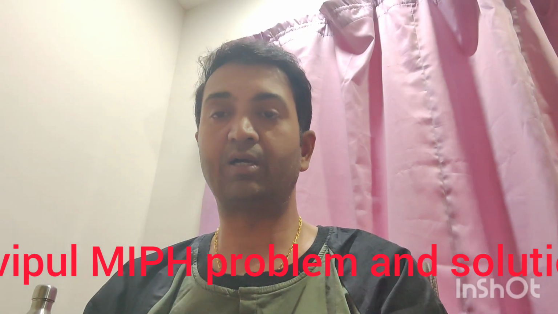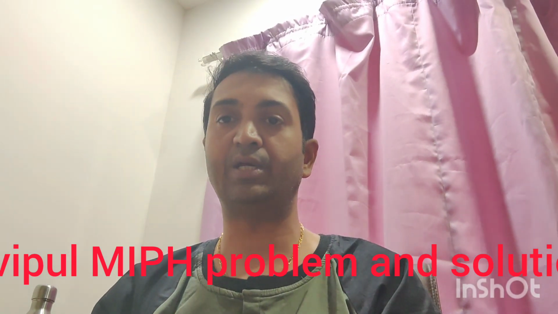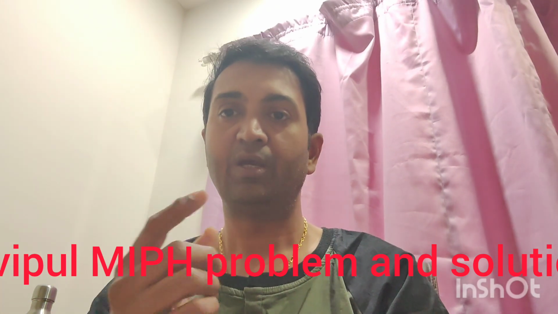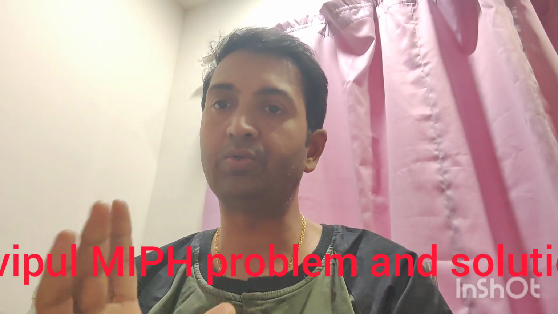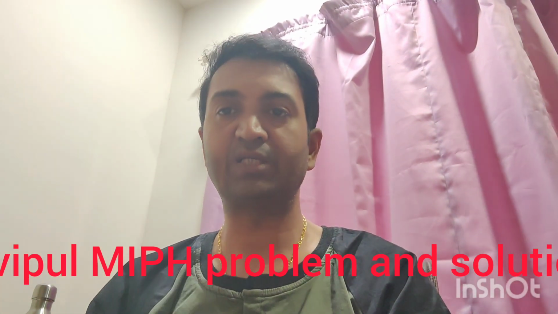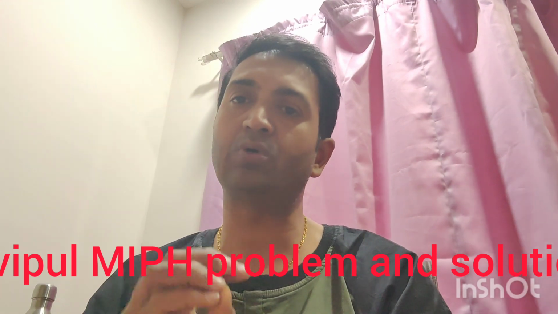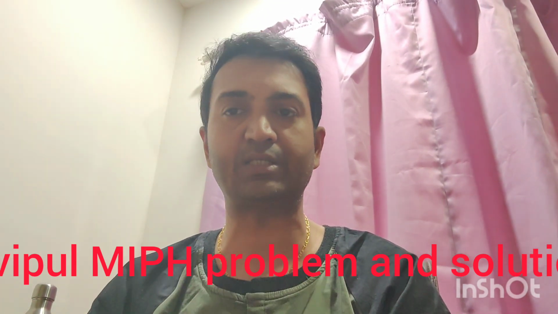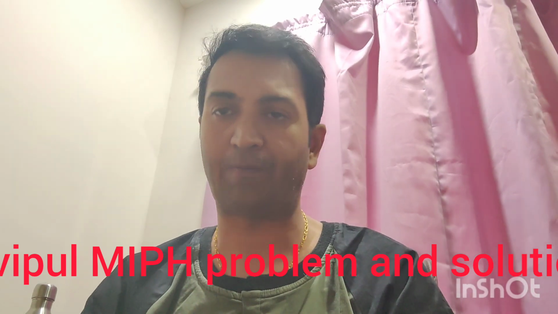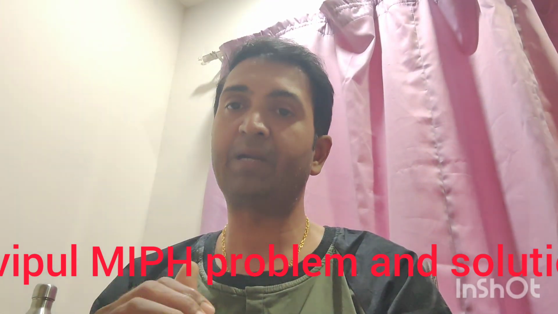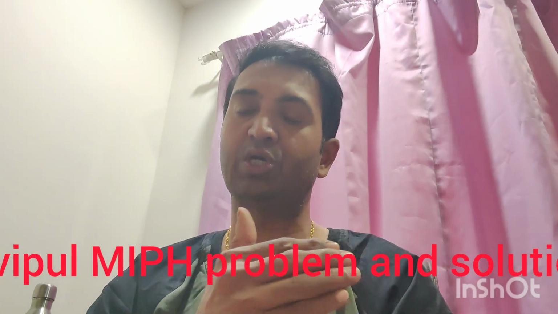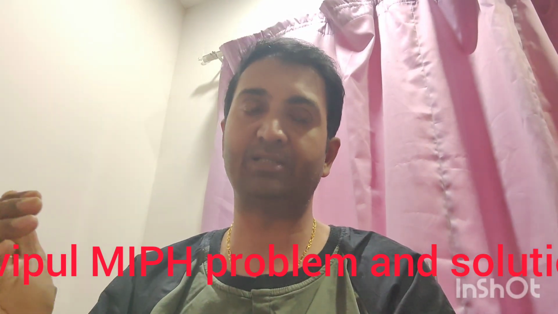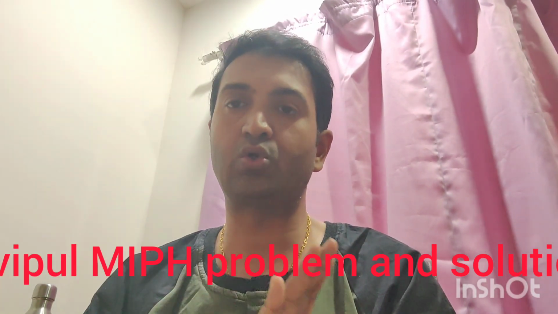Then, the last complication is the oozing from the staple line. If there is oozing, don't use a cautery. Just give pressure. Most of the time, 95 to 98%, this type of oozing may stop. Many people take multiple sutures for a wound dehiscence, staple dehiscence, but in practice it should not be done.